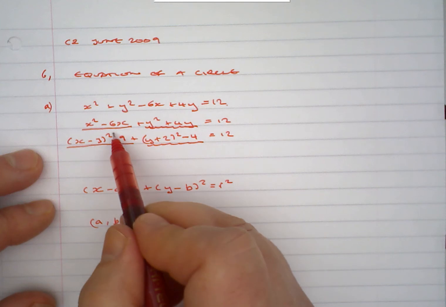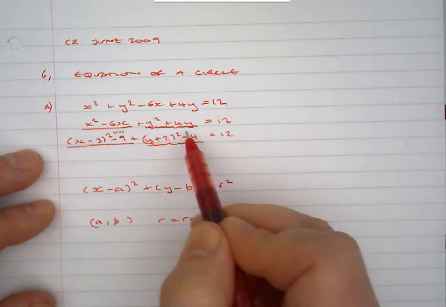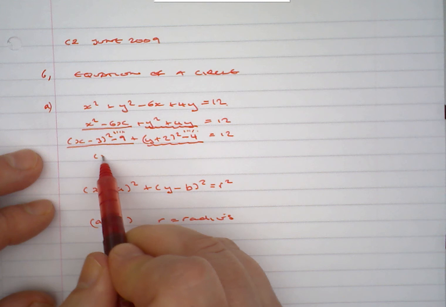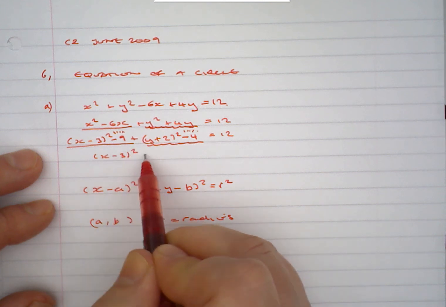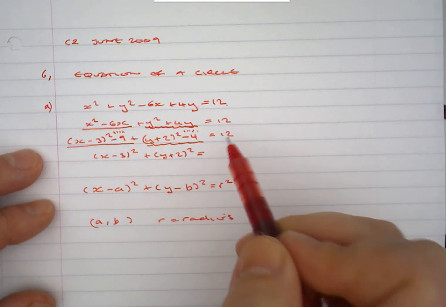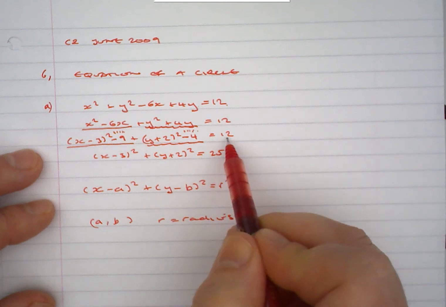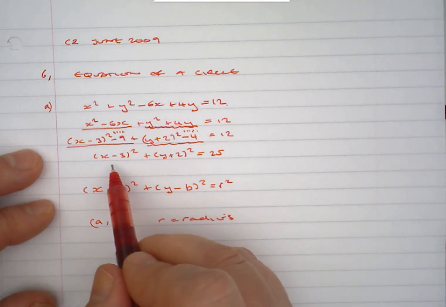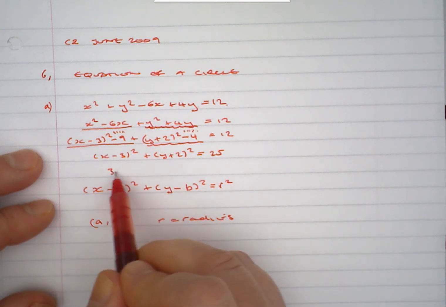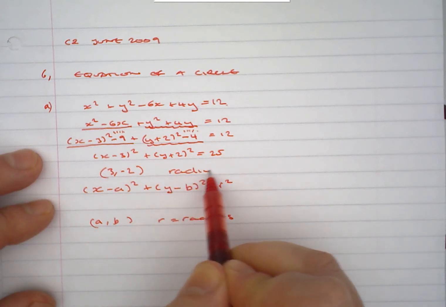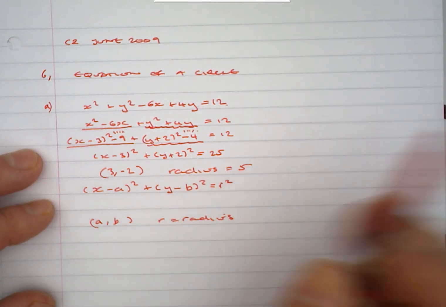So then we've got these numbers that are in the wrong place, so I'm going to push those over to the other side, and that will leave me with x minus 3 squared plus y plus 2 squared is equal to 25. That's 12 plus 4 plus 9. And we can see then the centre of the circle is (3, -2), and the radius equals 5.